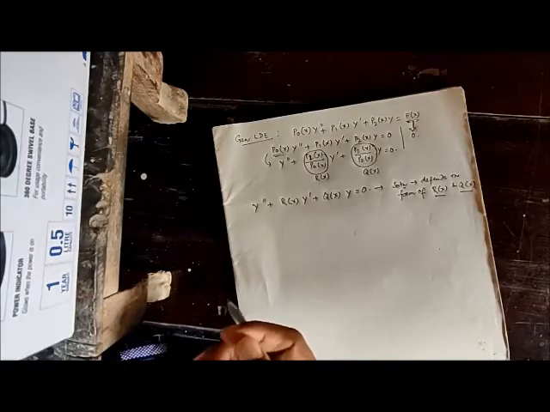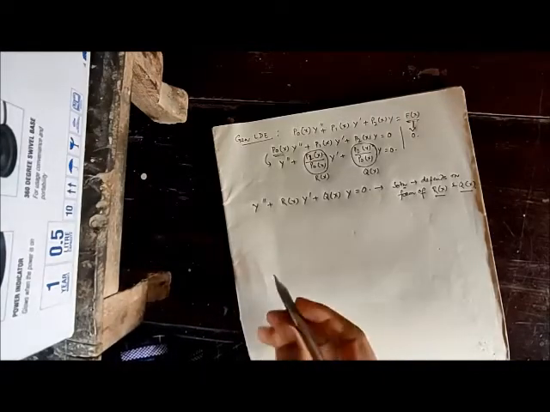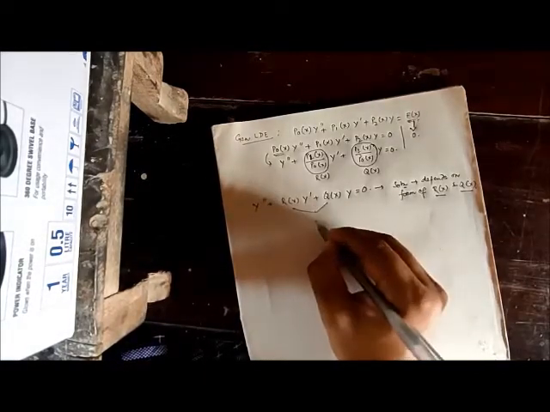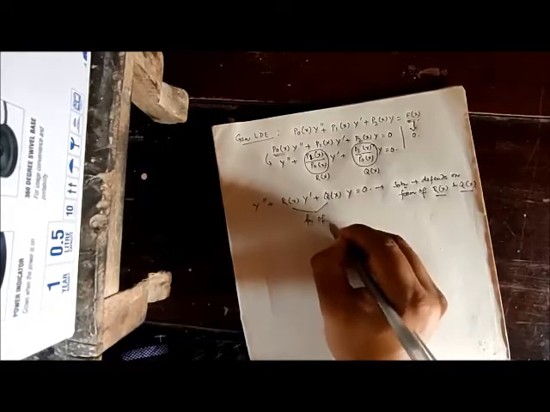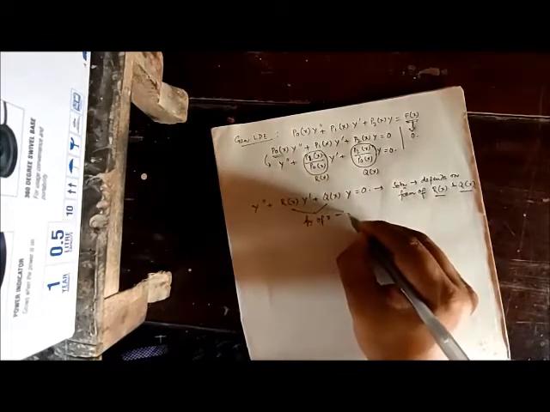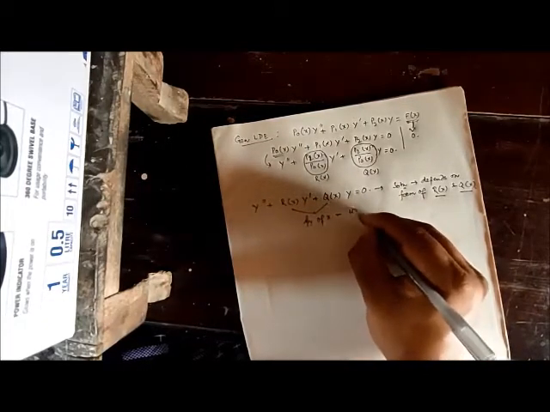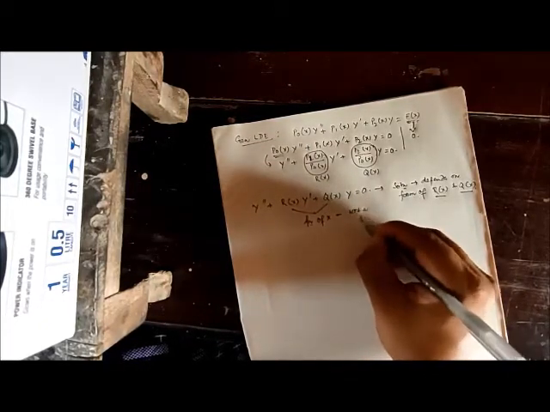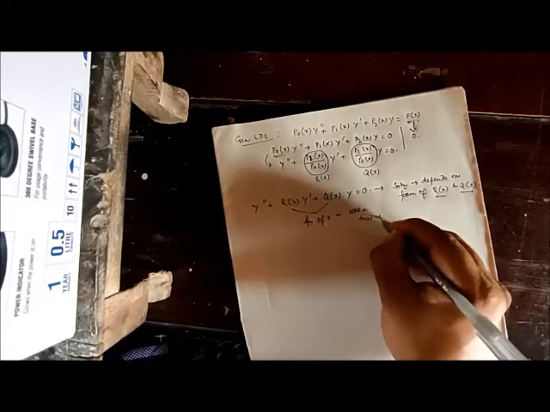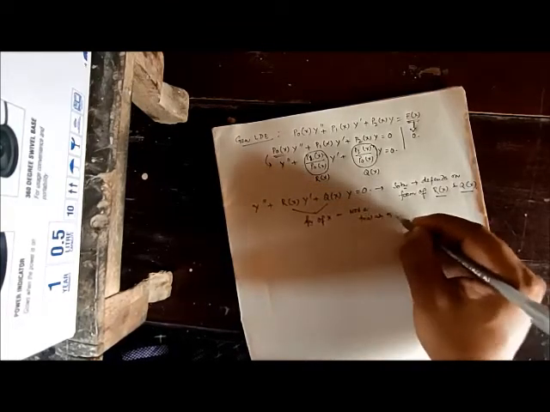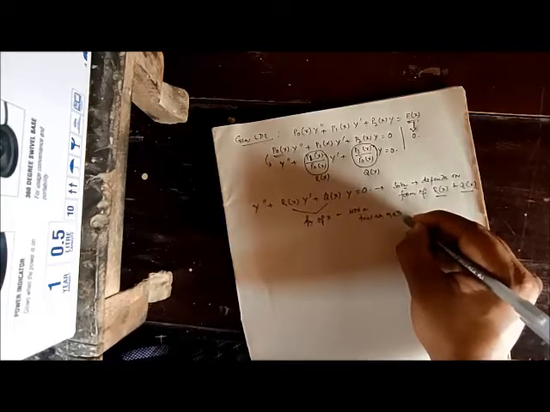But if R(x) and Q(x) are functions of x, then this method does not work, since e to the power mx is not a trial solution.